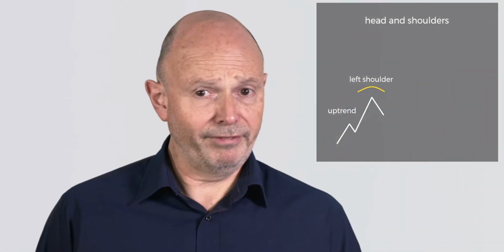Anyway, the left shoulder forms a peak that marks the high point of the current trend. After making this peak, a decline follows to complete the formation of the shoulder. The low of the decline usually remains above the trend line, keeping the uptrend intact. Right, I'm following so far.